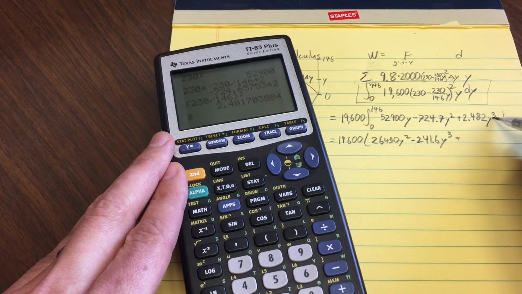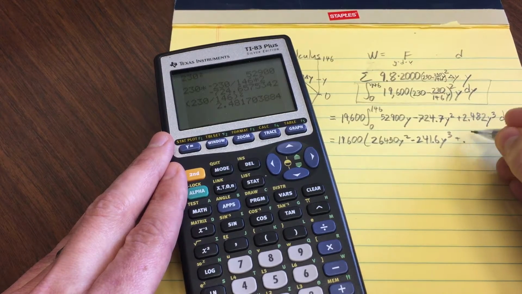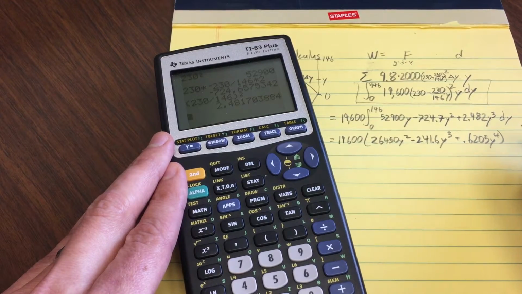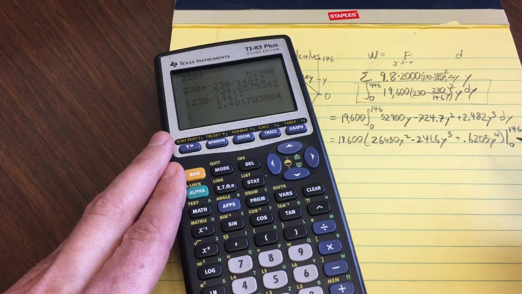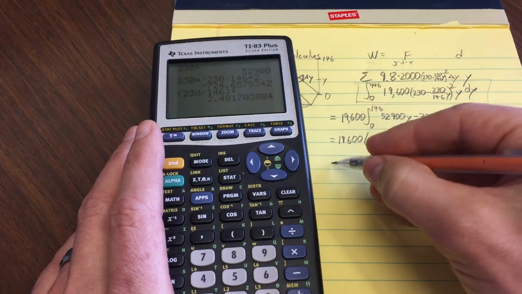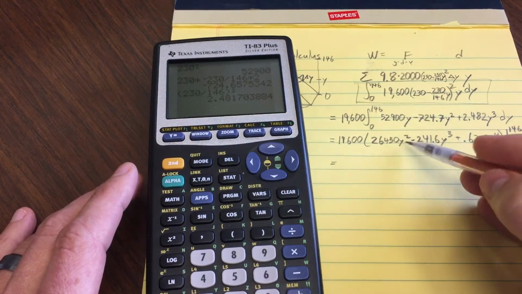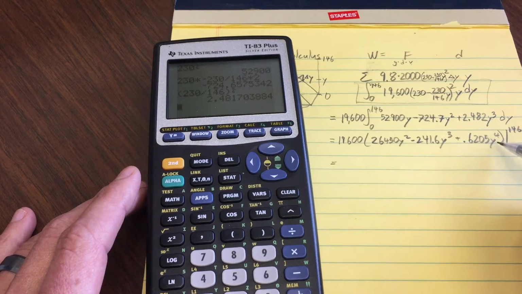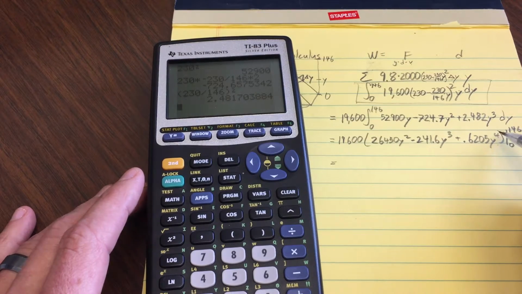Integrating y to the third gets me y to the fourth, so this gets divided by 4, 0.6205 y to the fourth. And we're going to evaluate that from 0 to 146. Of course, plugging in 0 is going to get us nada, so all I need to do is plug in 146 squared here, 146 cubed here, 146 to the fourth here.